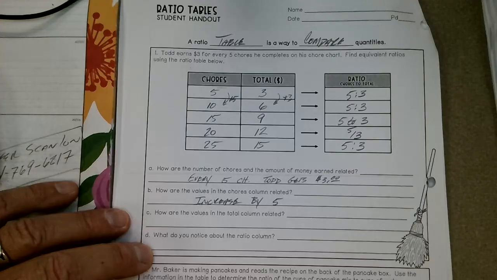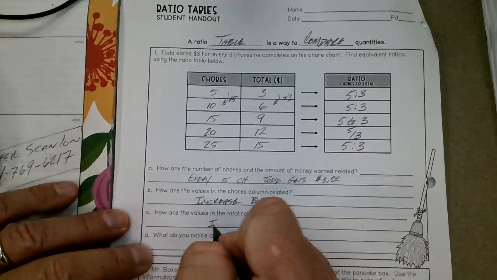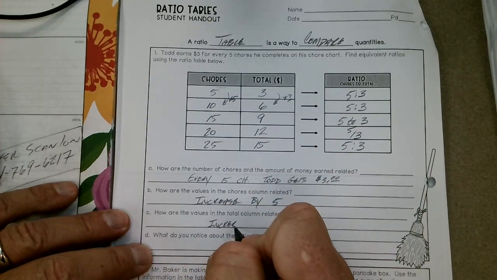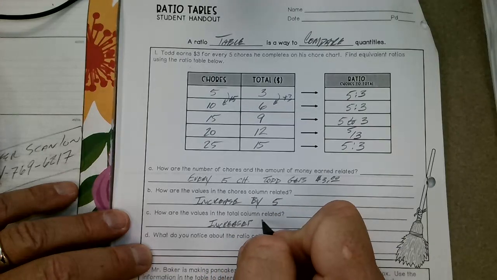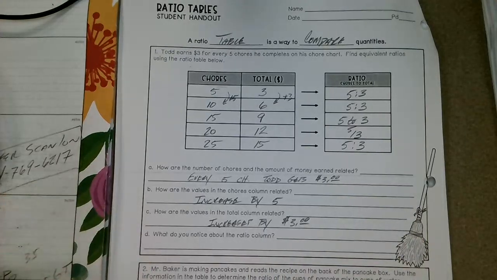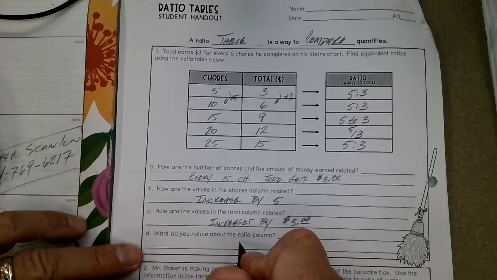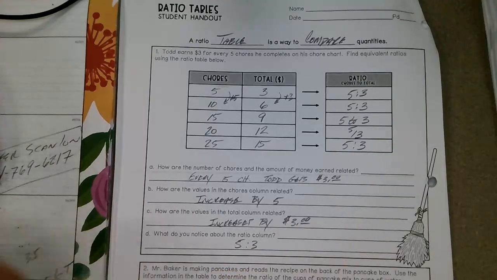How are the values in the total column related? The total money earned is increasing by 3, so it's plus 3. Increased, C-R-E-A-S, increased by $3. What do you notice about the ratio column? Well, it always simplifies to 5 to 3.